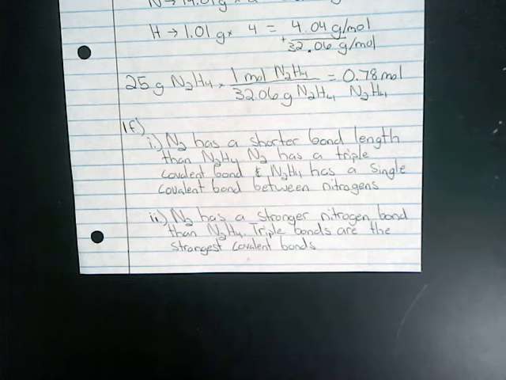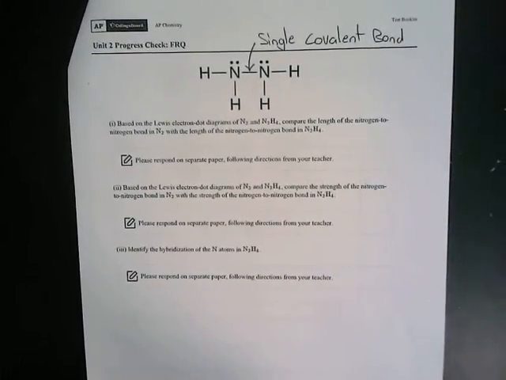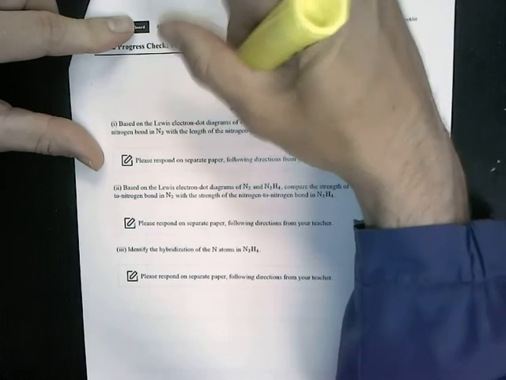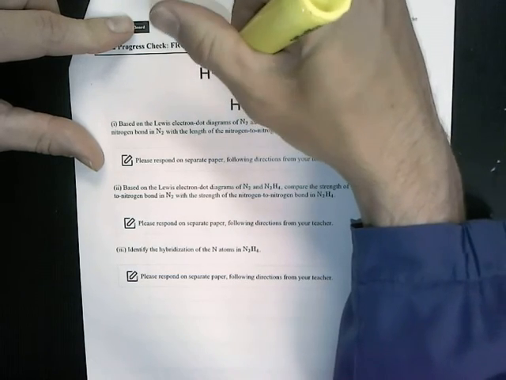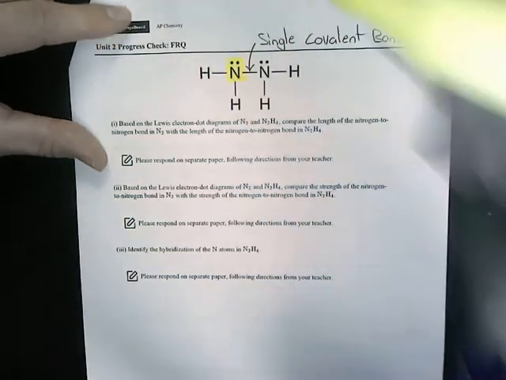And now we turn to the hybridization. So I'm going to flip back towards the sheet, and we are going to get to the hybridization of our nitrogen atoms in N2H4. So I am just going to look at one particular nitrogen atom at a time. And so I'm just going to identify this particular nitrogen atom.